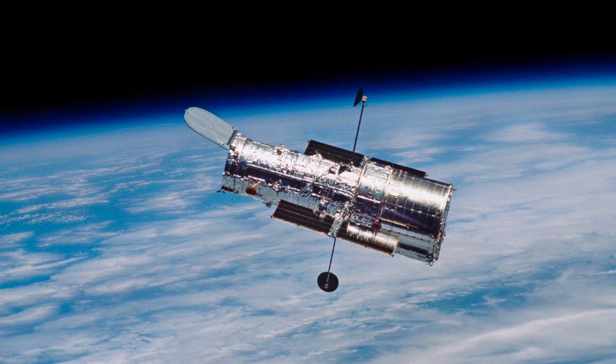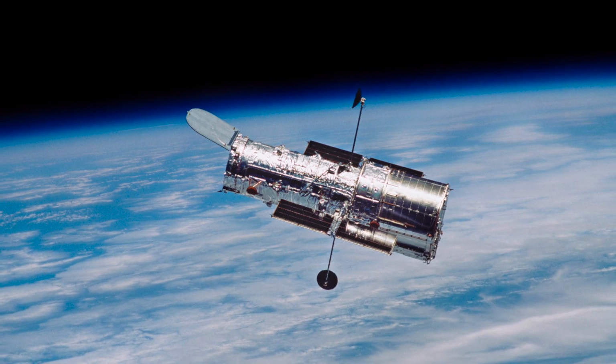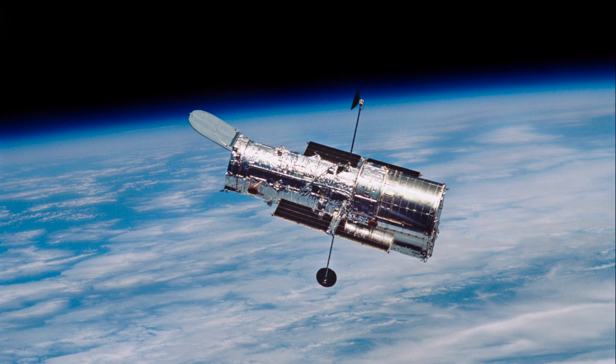So it's a cosmic dance of getting Hubble pointed in the right place, moving in the right direction, and tracking all at the same time.